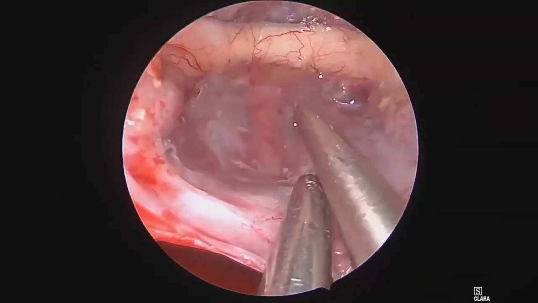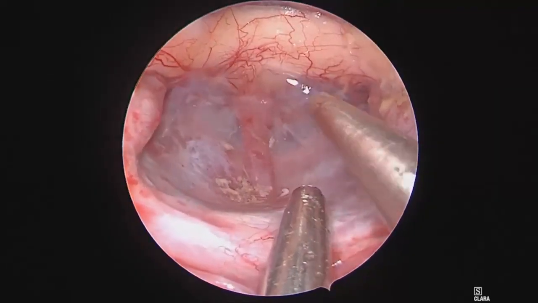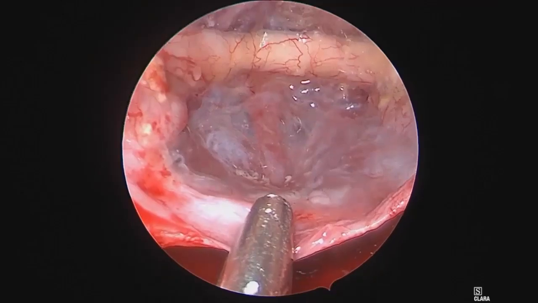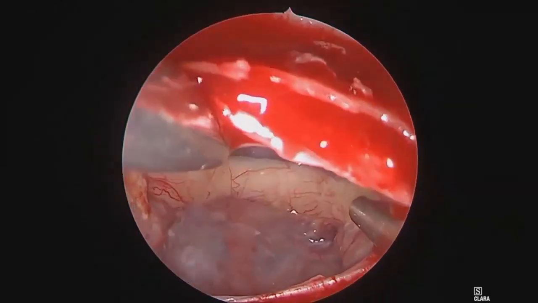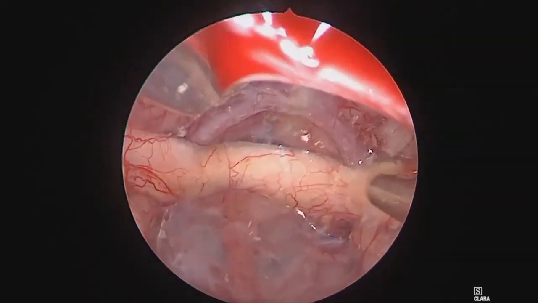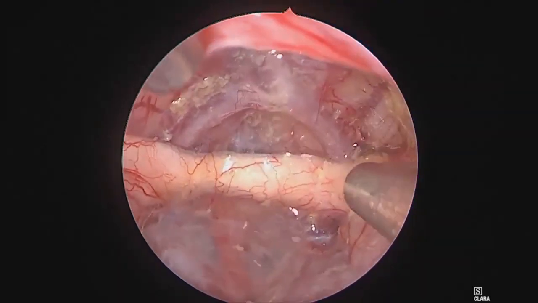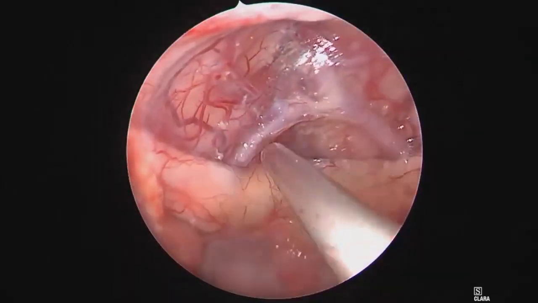Here we can see a thin veil of arachnoid protecting the optic chiasm and bilateral optic nerves, as well as a pituitary stalk right in the midline, with excellent decompression and good pulsations of the brain. Inspection of the surgical cavity in the suprasellar space with a 30-degree endoscope allows us to have direct visualization of the optic chiasm and the intracerebral arteries, as well as the ACOM complex.